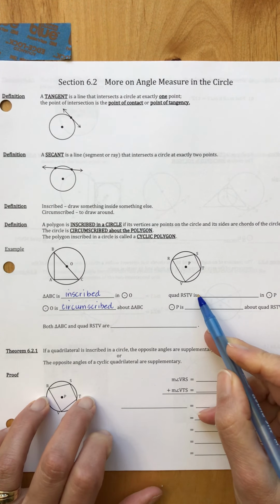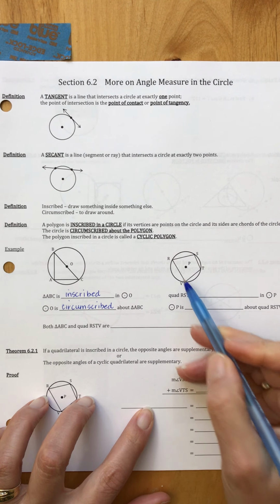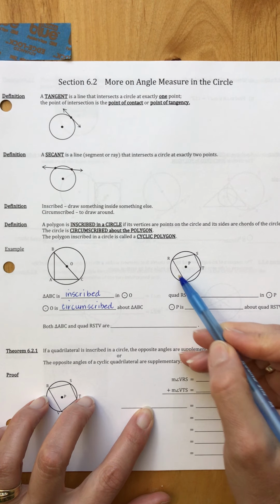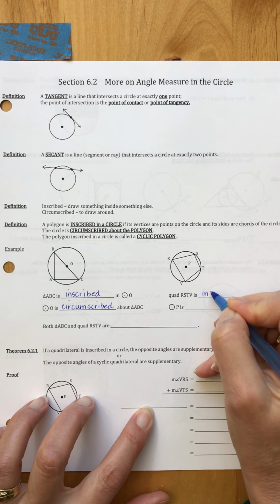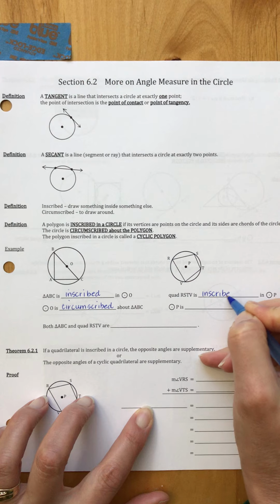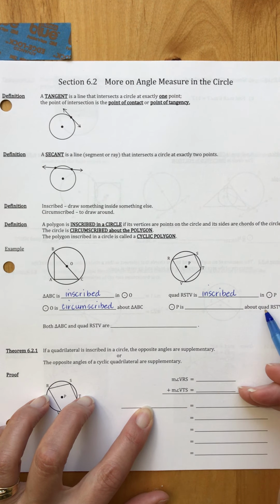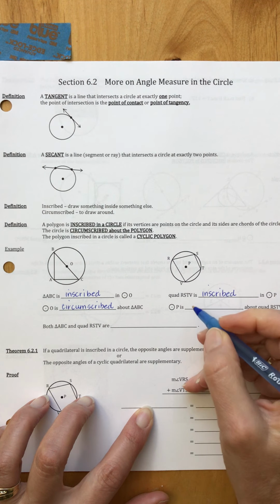On to the quad example. It says quad RSTV is what in circle P? It's inside, or inscribed. And circle P is what about the quad? Circumscribed.